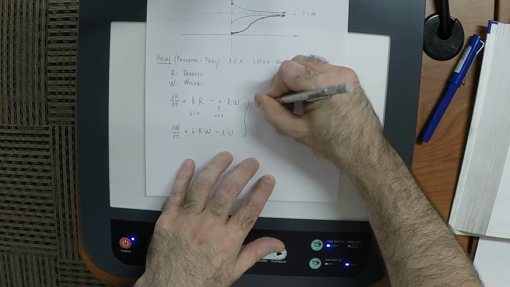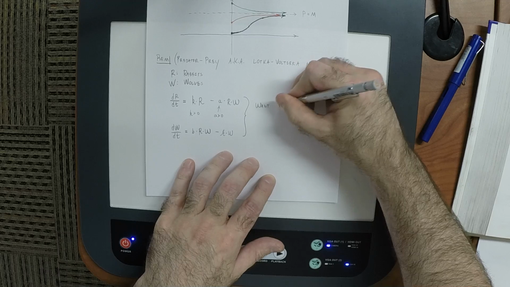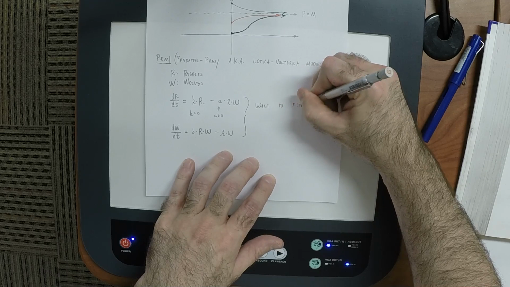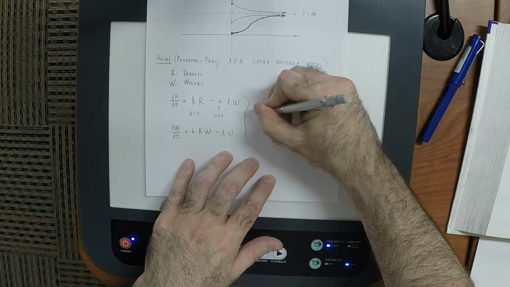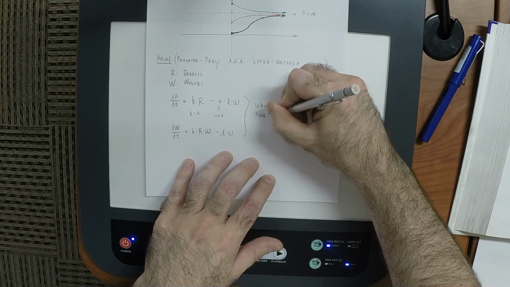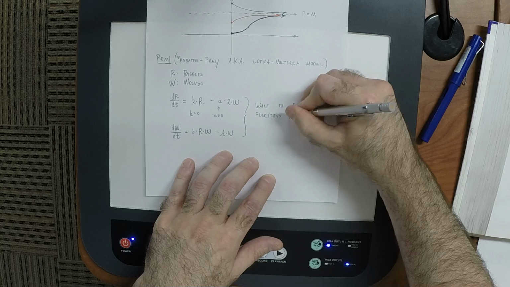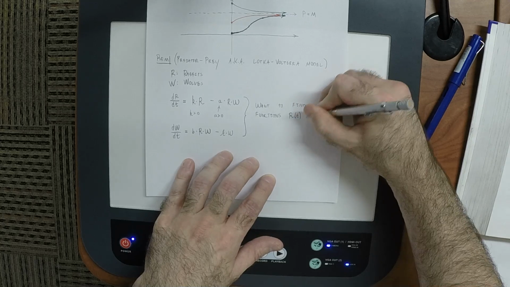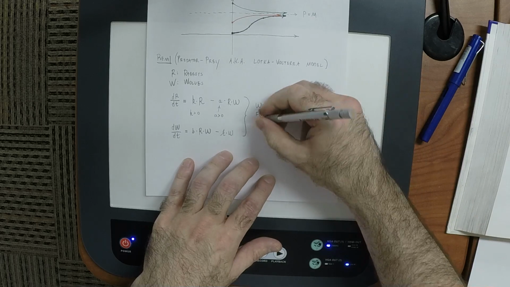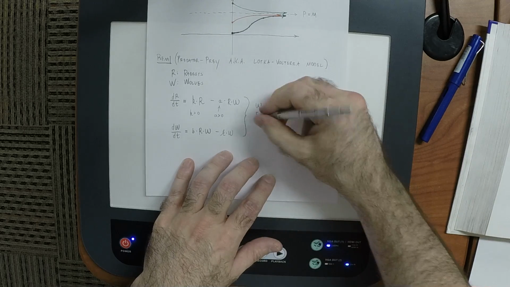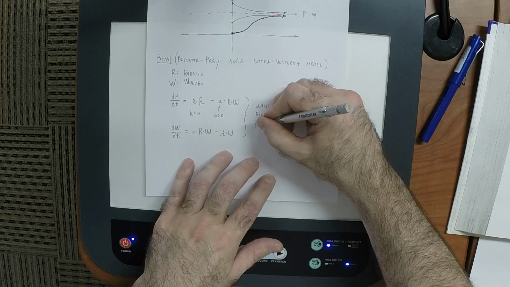And what we want is to find two functions, r of t and w of t, two of them which satisfy each of those.